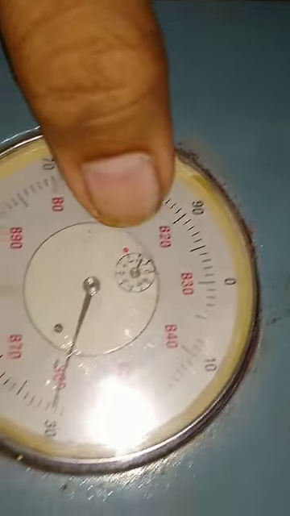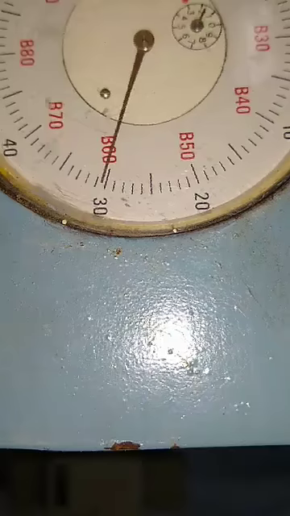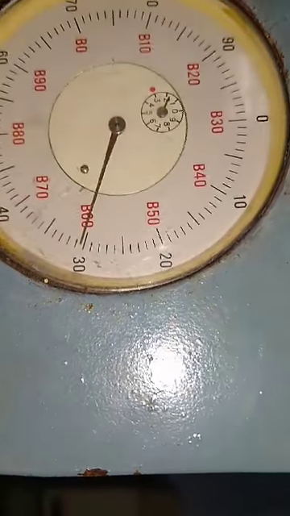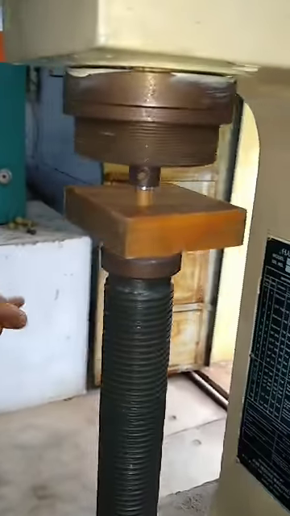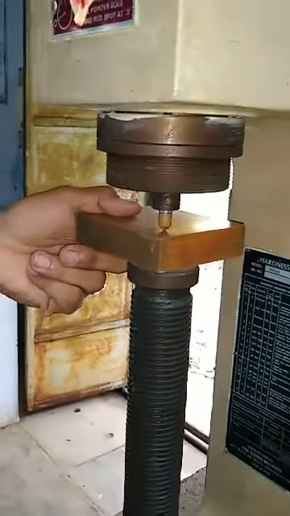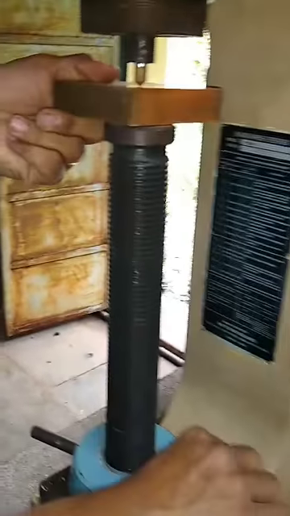The dial on which we have to note down the reading is red. On this red dial, it is around 60. So the hardness here is 60. This is for the copper material. We can go for two more or three more trials. The more trials, the better the accuracy of the hardness number.